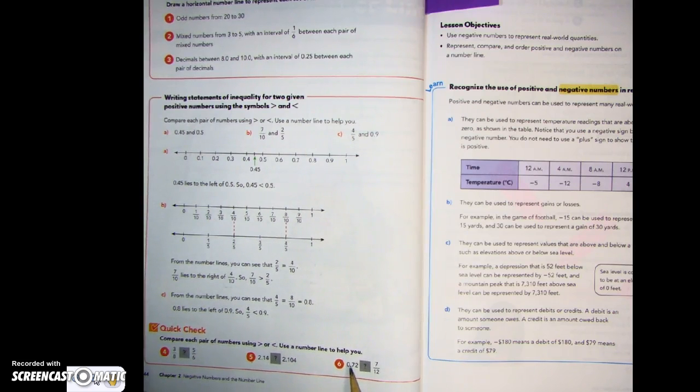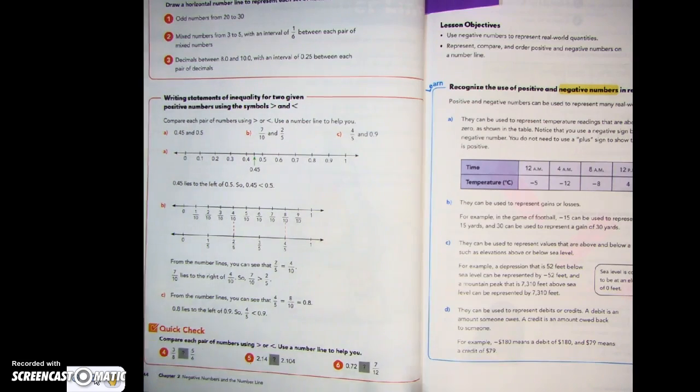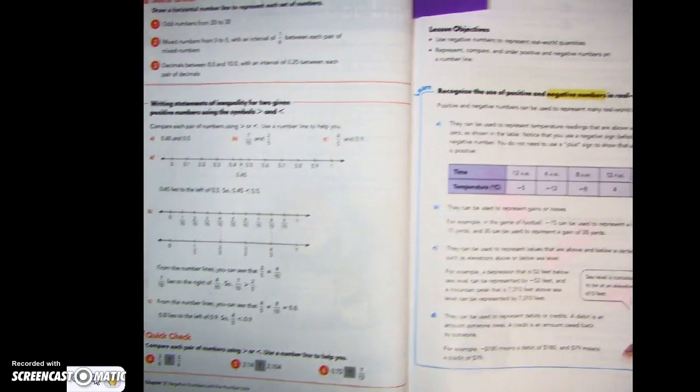And down here, 0.72 and 7/12, we would have to change this into a decimal, and the last number we have is in the hundredths place, so we would put that over 100, and then you could make sure your denominators are the same, and then you can look at those and see which one's bigger. So hopefully you understand that.